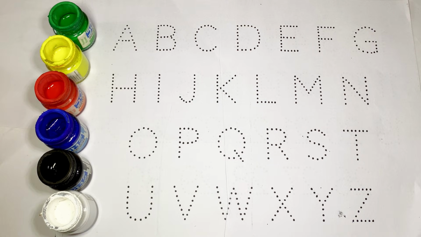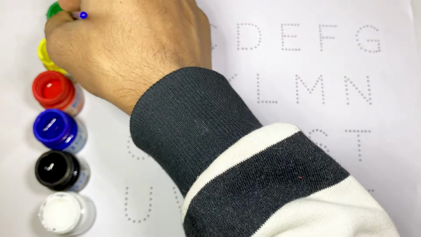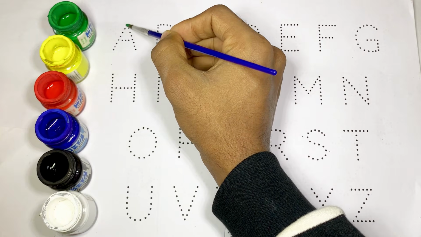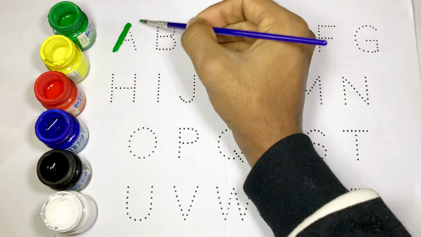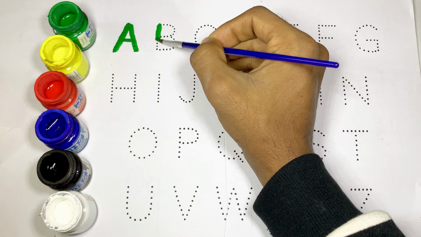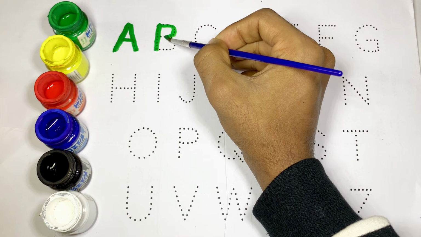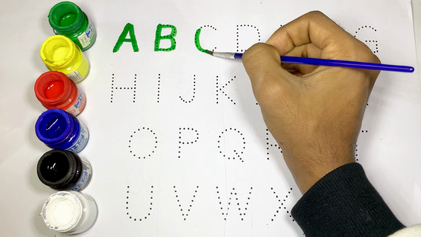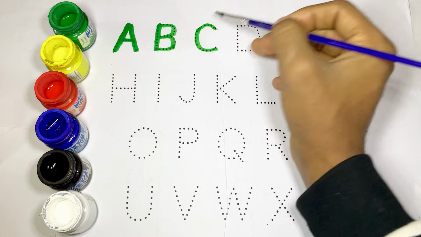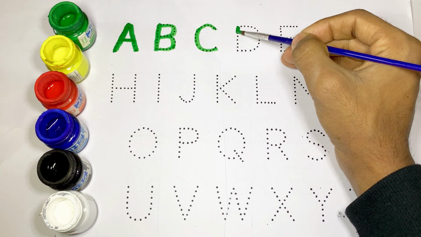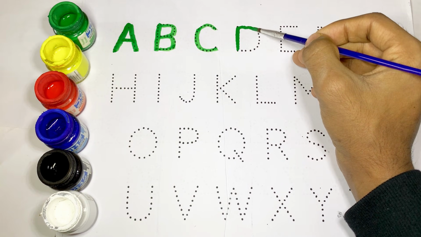Now the alphabets, first letter A, and use green color. This is A for apple. This is B for ball. This is C for cat. This is D for dog.